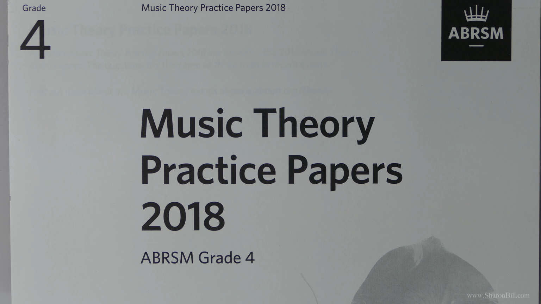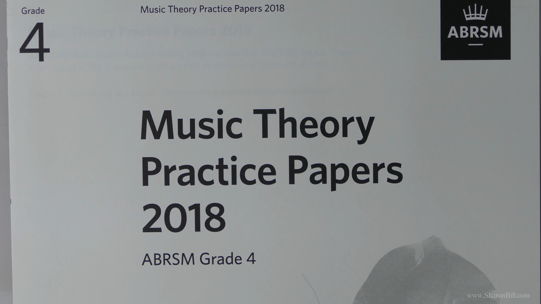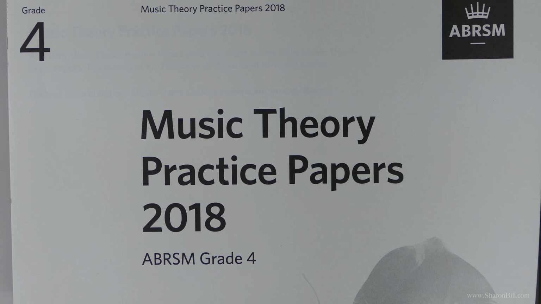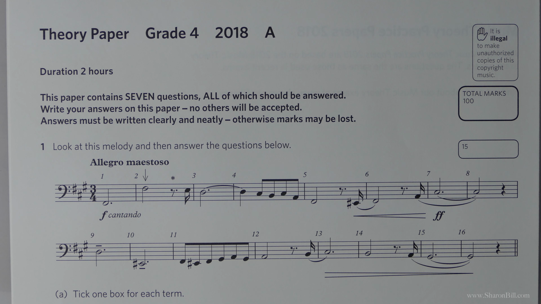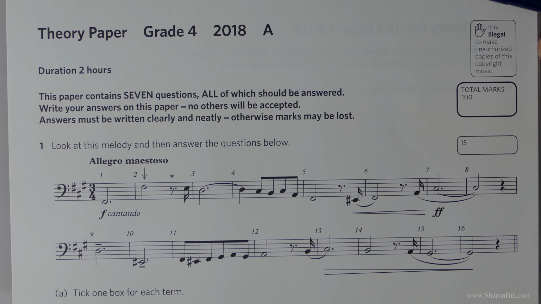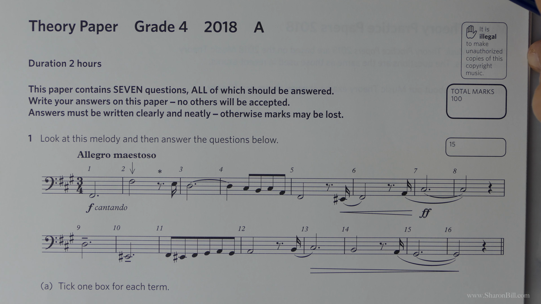And now we're going to make a start on the Grade 4 2018 practice papers. So we're going to start with paper A. So if you turn with me to page 4, and this was the first paper that was sat in the exam period at the beginning of 2018.